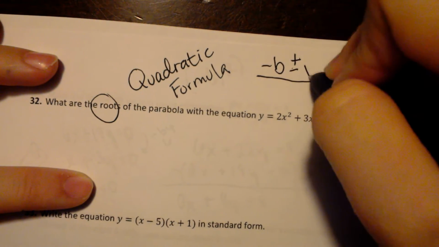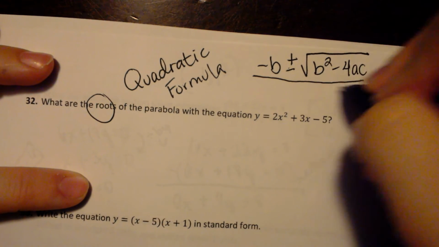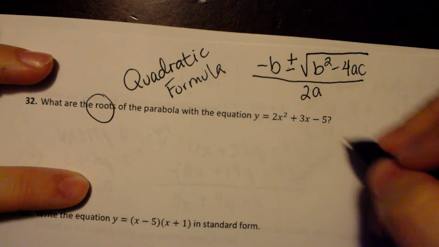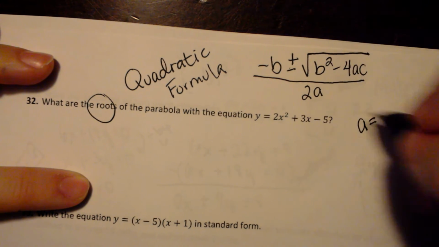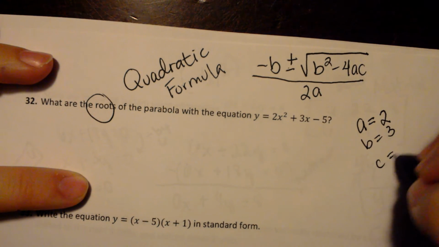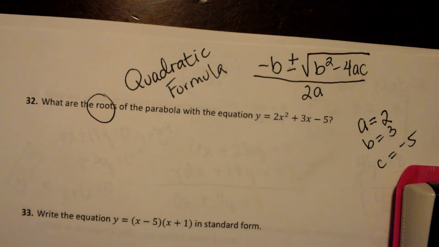Negative b plus or minus the square root of b squared minus 4ac, divided by 2a. So I can find my a, b, and c values from the equation. A is 2, b is 3, and c is -5. I'm going to put it in the calculator.